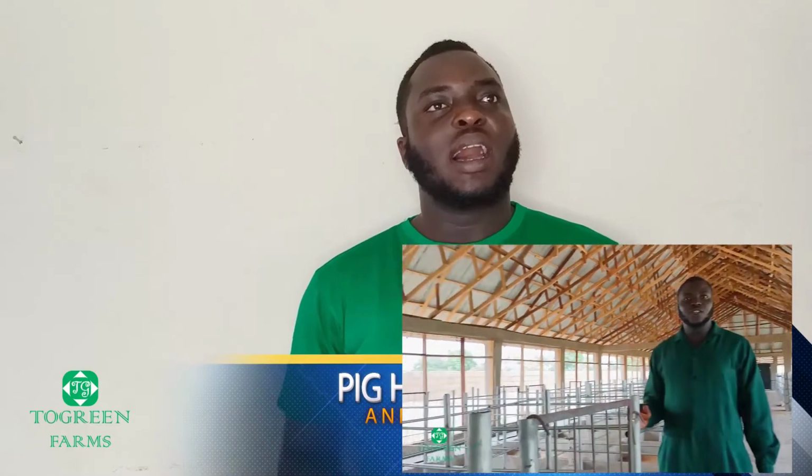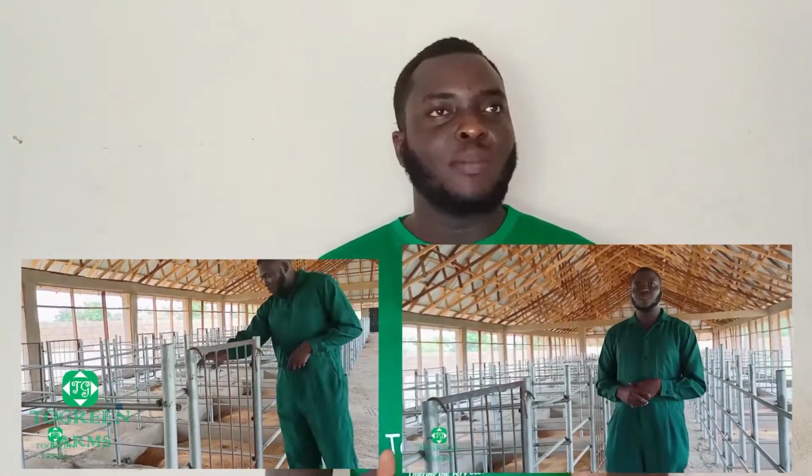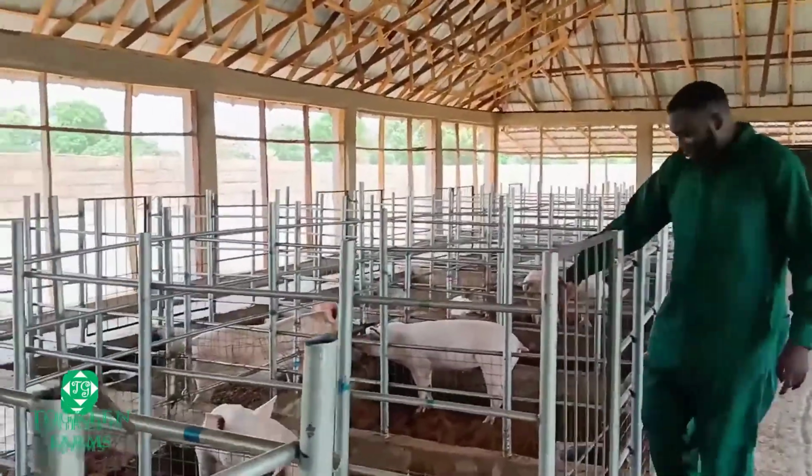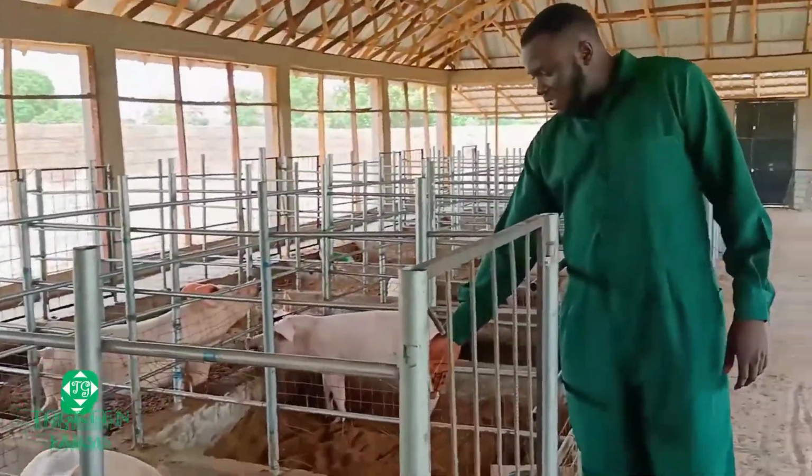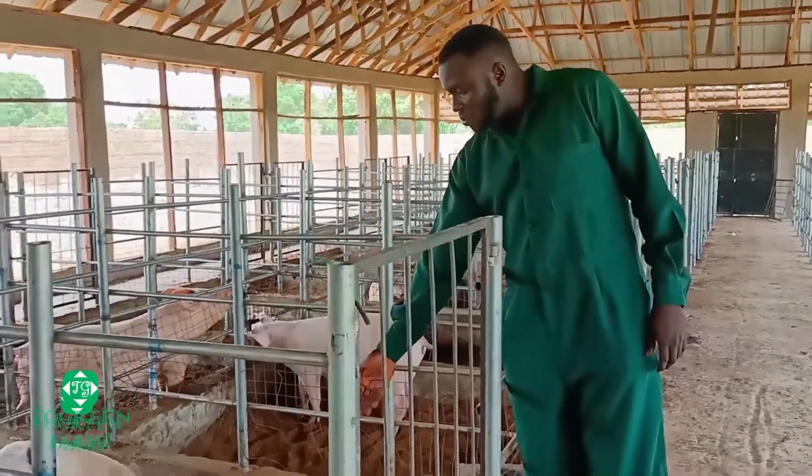Then we'll be looking at pig housing and farm structures, which is the third section. In this aspect, we'll be looking at how to locate our farms, how to build our farms, and the various types of housing systems we have for pigs: the deep litter system, the concrete floor, the plastic floor, and other types of housing systems, and other farm structures like the farm offices, the farm houses, and every other structure that ensures the comfort of our pigs and our staff on the farm.